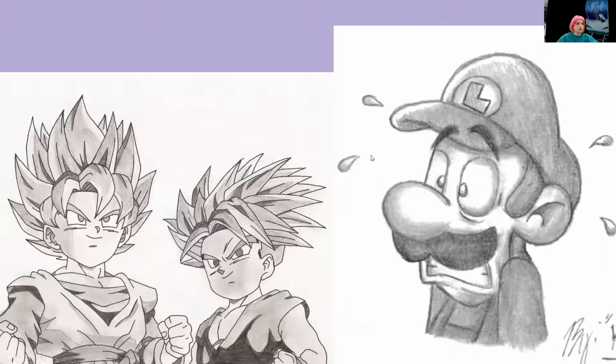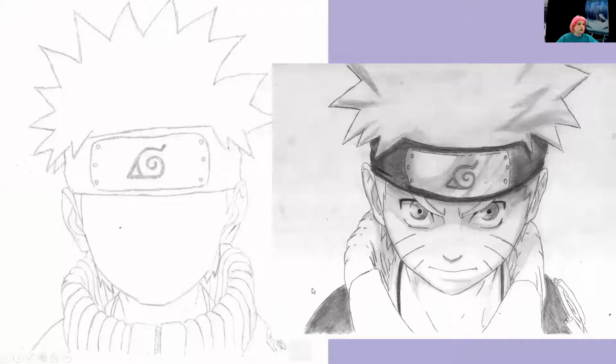So next, I'm going to show you a couple more. Again, these aren't full bodies. I will have you be doing full body cartoon drawings, but I just wanted to give you some more ideas of what I'm looking for and what range of values I expect.